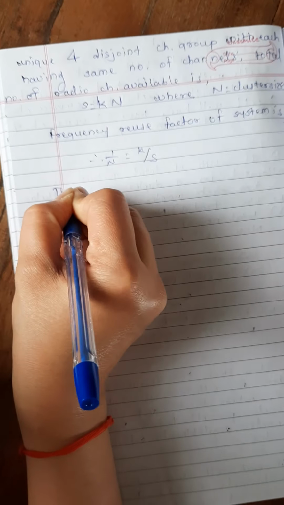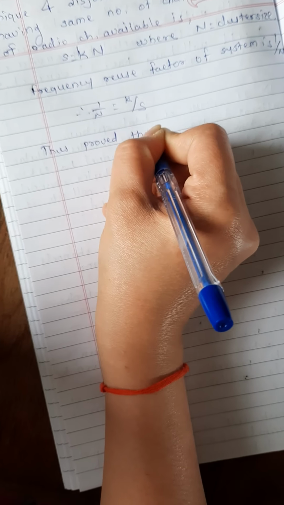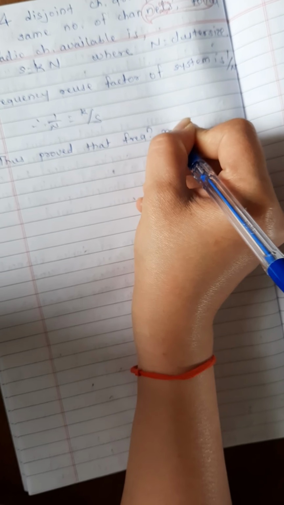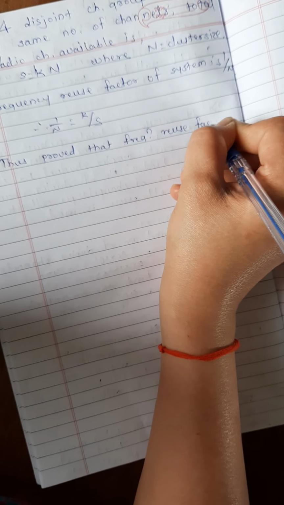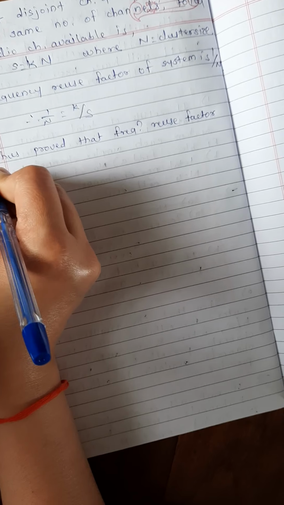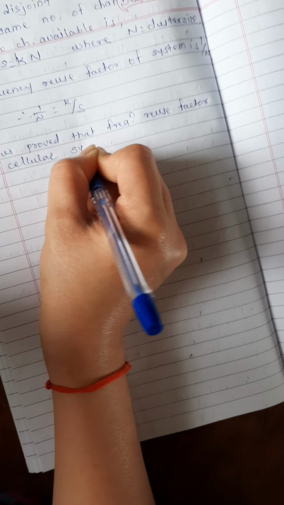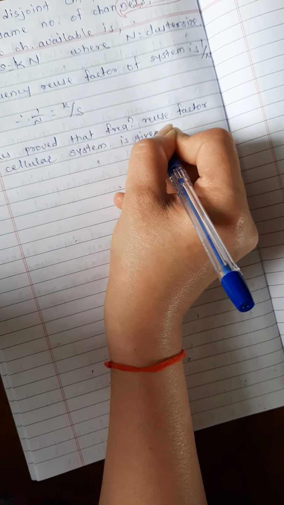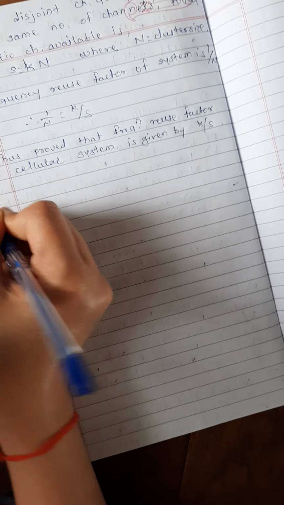Thus we prove that the frequency reuse factor for a cellular system is given by K by S.